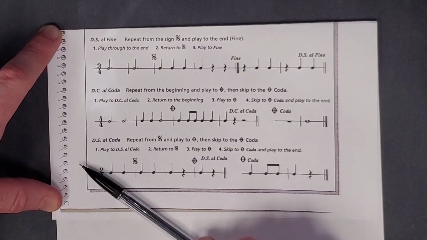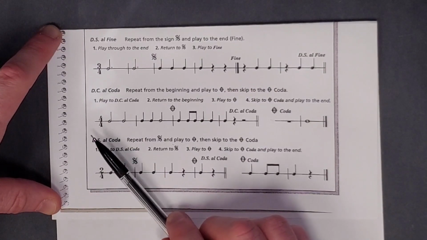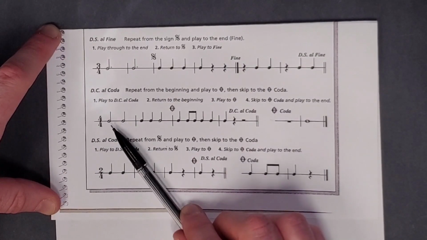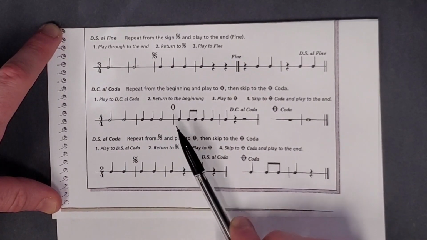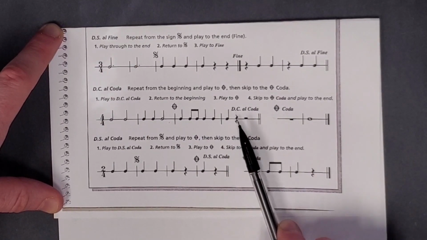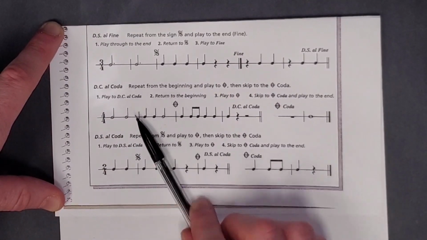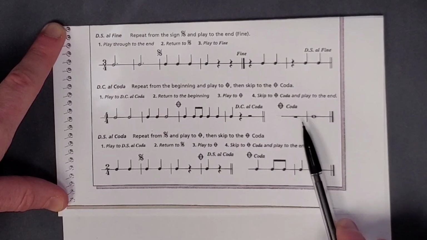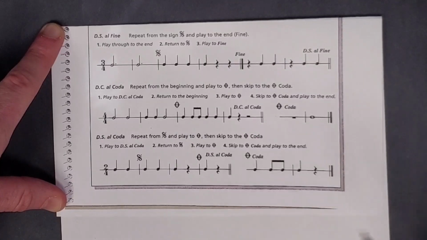So let's do this together. I'll count this time. Just go ahead and clap the rhythms, or you can say ta if you'd like. 1, 2, 3, and 4. 1, 2, 3, 4. 1, 2, 3, 4. 1, 2, and 3, 4. 1, 2, 3, 4. Boom.